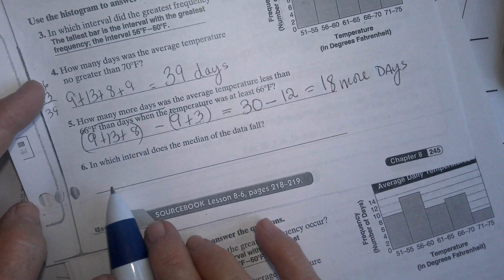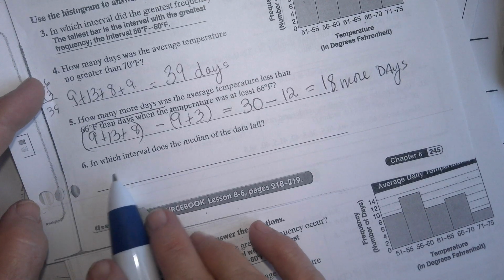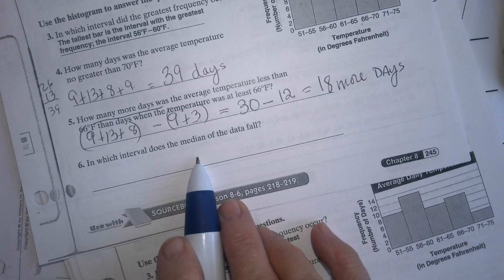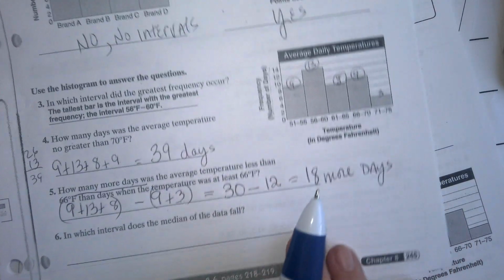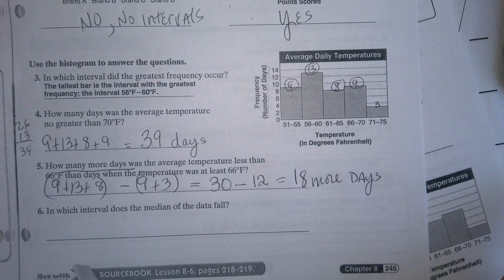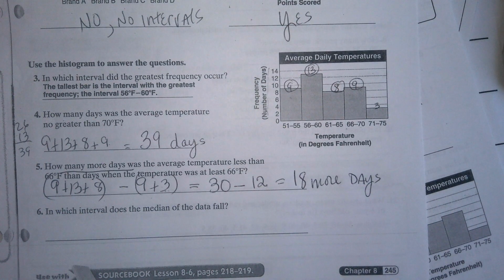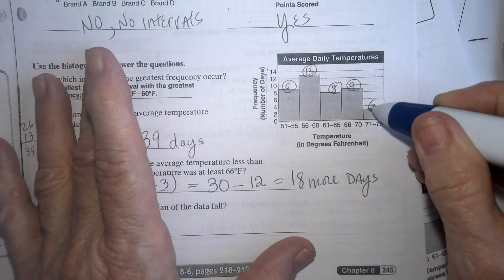In which interval does the median of the data fall? Well, how are you going to find the median? Let's put it least to greatest, and then which are the number? Well, there's another way. I can sort of count here.